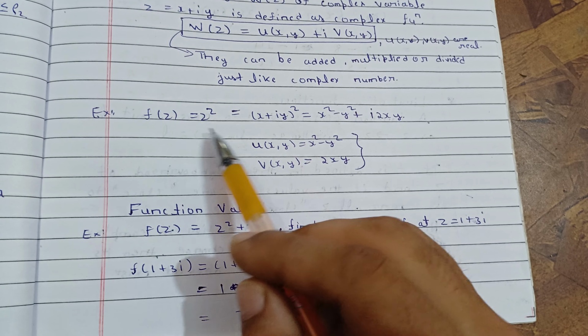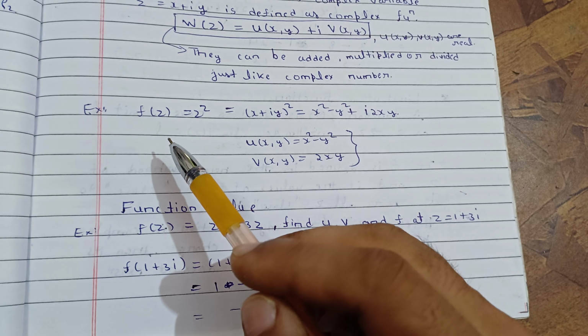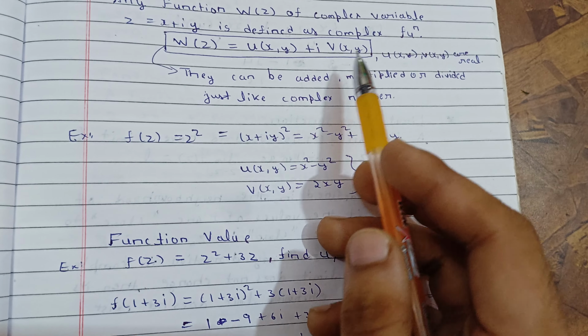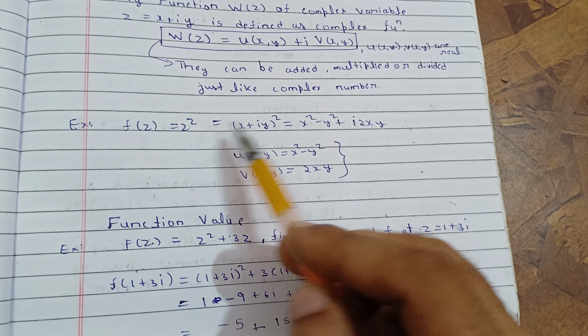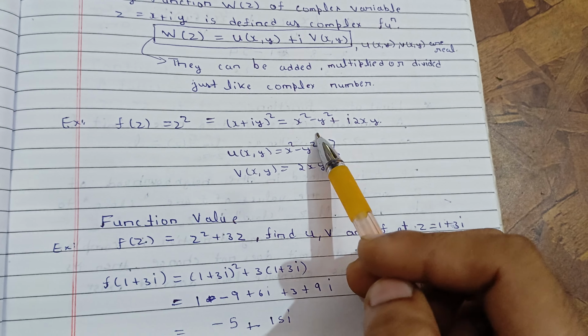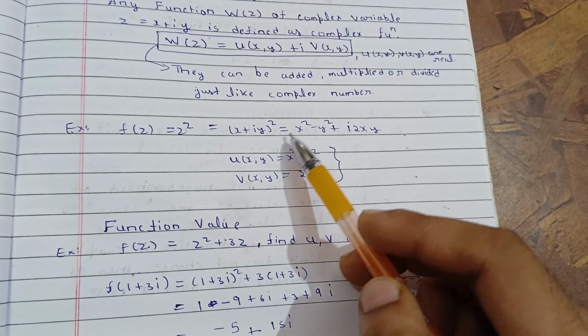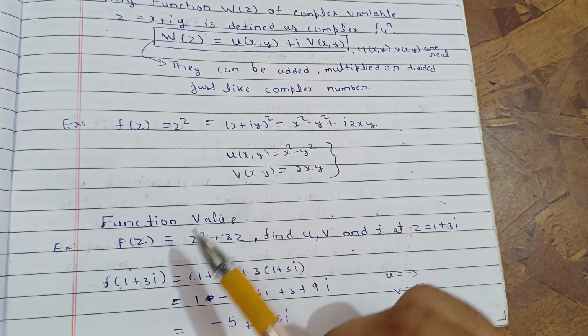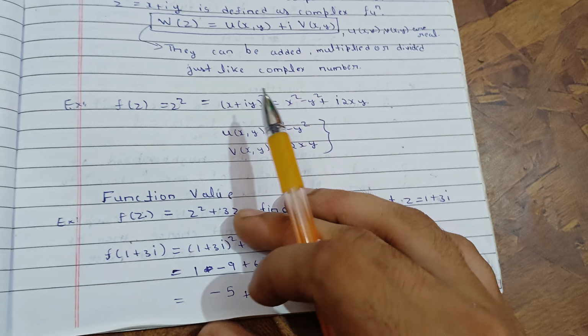Like we have f(z) = z². This function depends on z², so this is a complex function. Now let's see, we can find u and v from this here also. In place of z, just put x + ιy and expand it, you will get this. So this will be our real term and this will be our imaginary function. So this will be u, this will be v. That's how you can find u and v of any complex function.